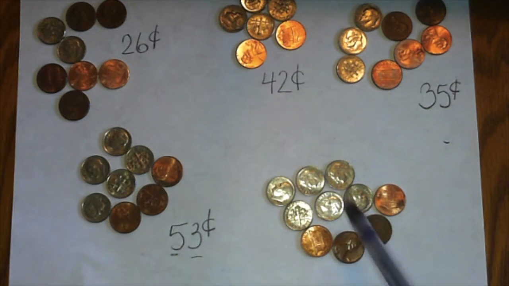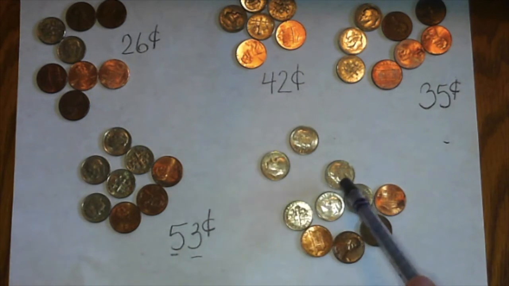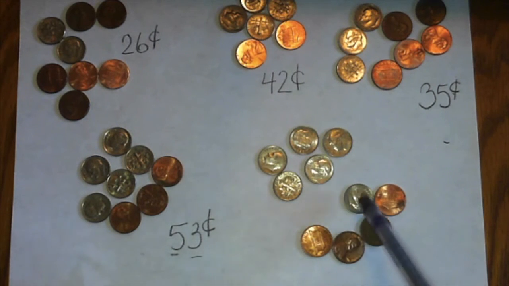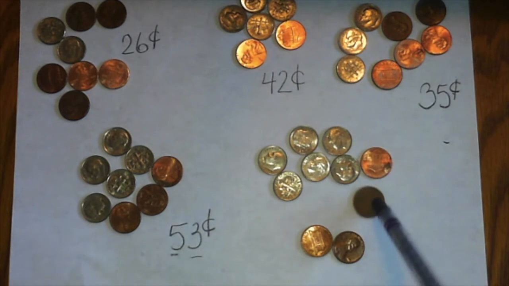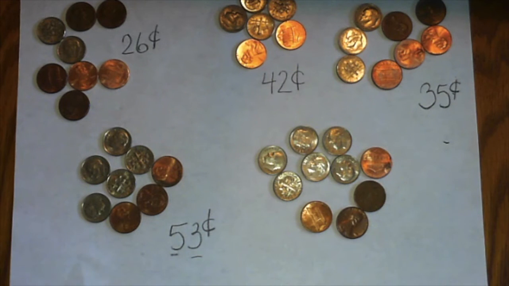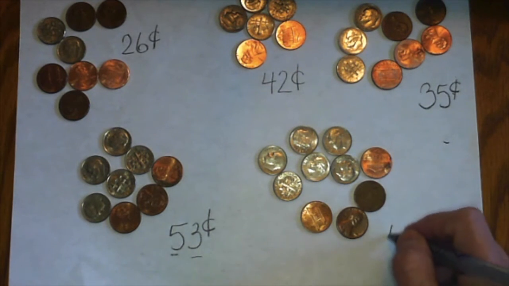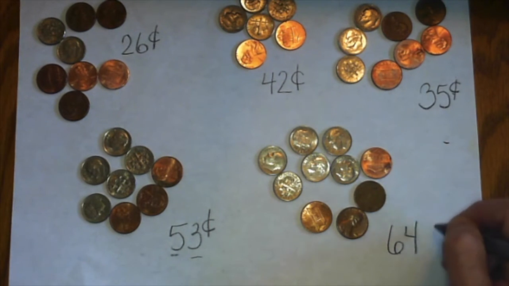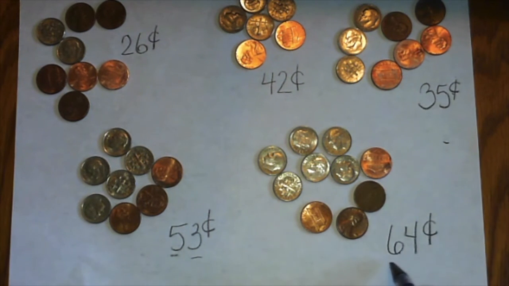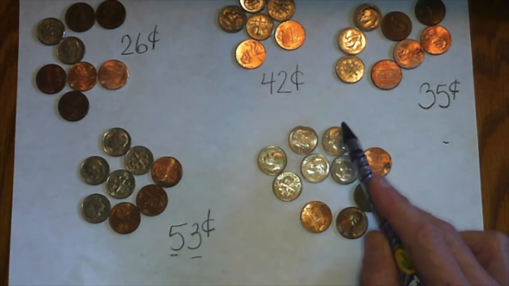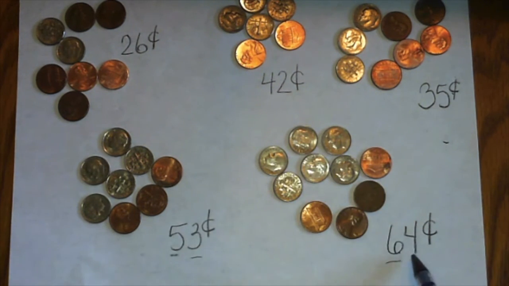Are you ready? How much money did you come up with? 64 cents. 64 cents because we have 6 dimes and 4 pennies, which makes 64 cents.